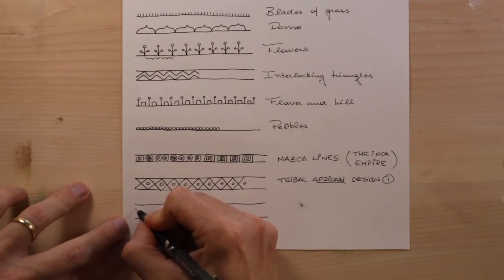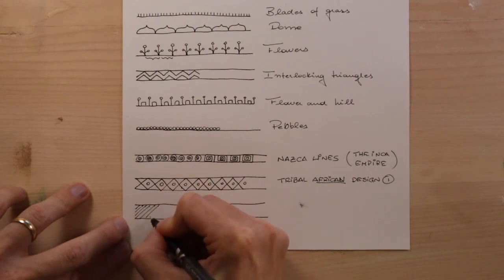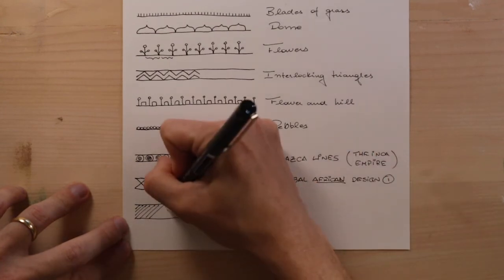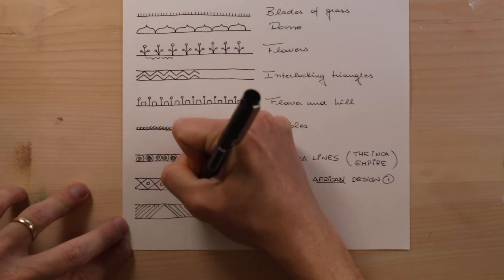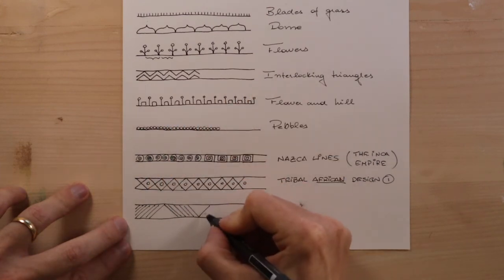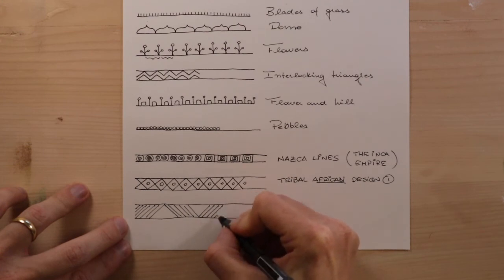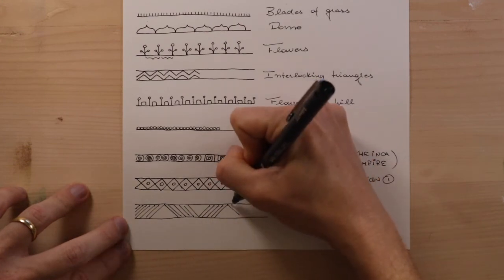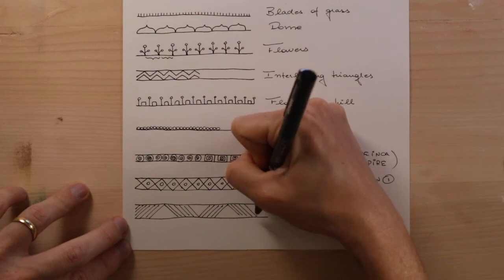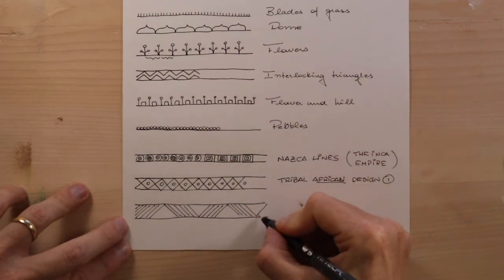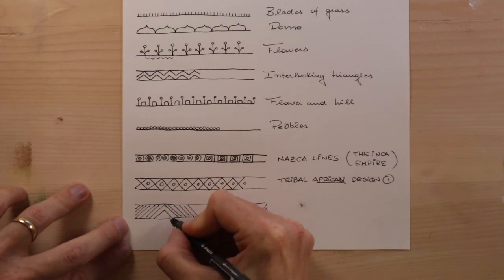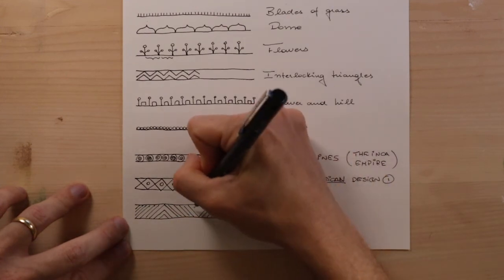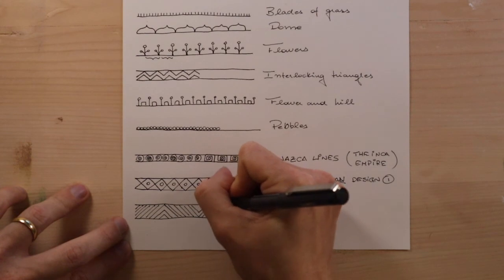You can make just lines across. After a while you can change the direction and then change it again and then again and again. And then it's just a matter of completing the inside of the triangle.